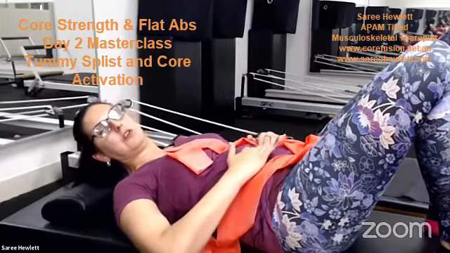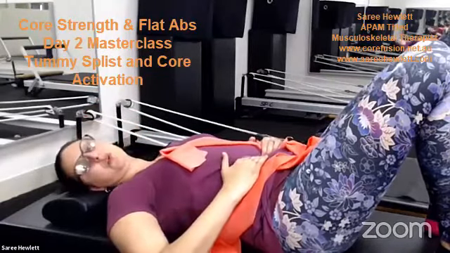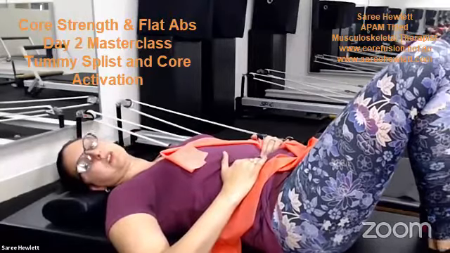Now, if you curl up and lift your head and start to lift your shoulders up, and you can't feel that there's tone, just move across until you do feel that there's tone, because what we're looking for is the edges there.